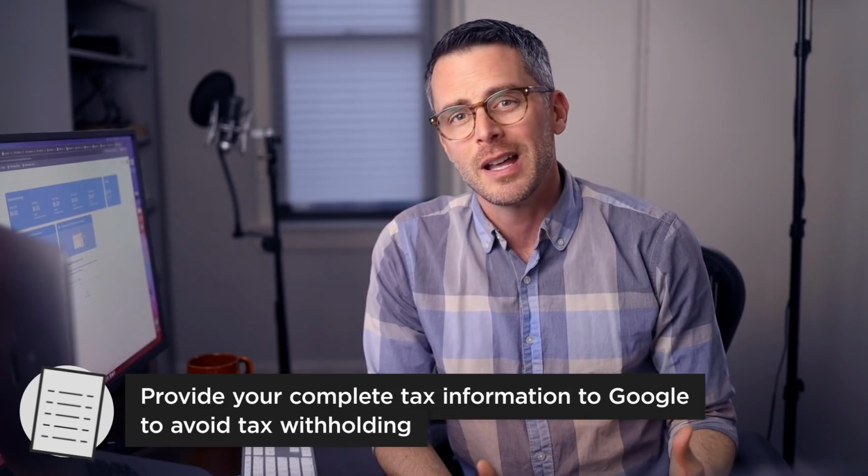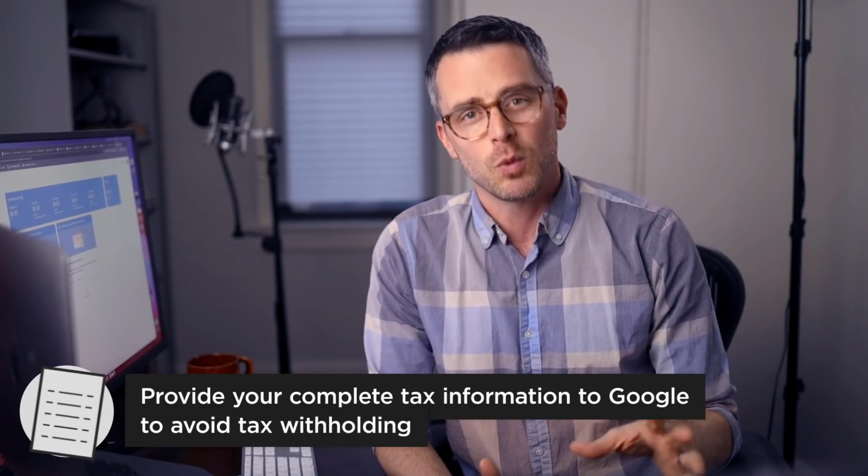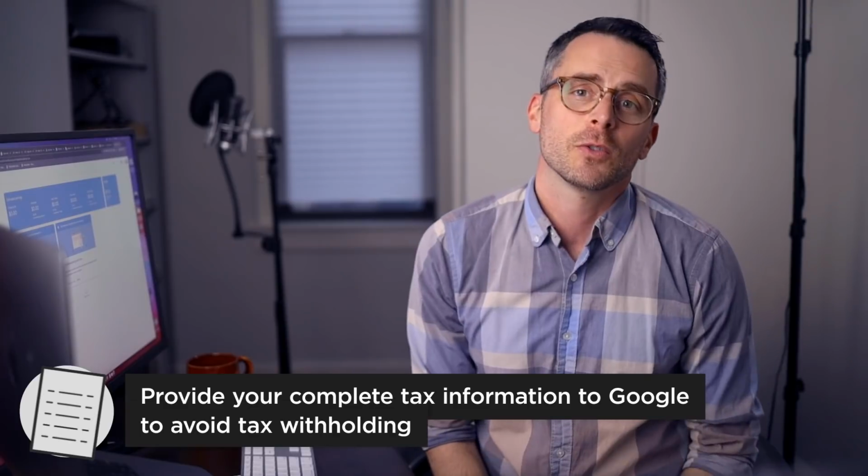Well, if Google doesn't have tax forms for you by the time these changes go into effect, Google will be required by law to presume that you're a US person if you have an individual AdSense account. This means that until Google has your completed tax info, they'll need to withhold up to 24% of your total earnings worldwide, not just your US earnings. So the earlier you can get your forms in, the better.